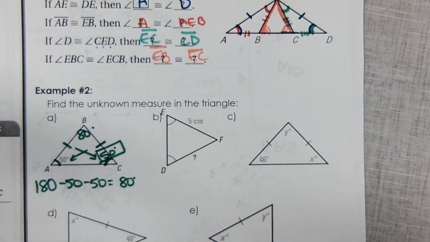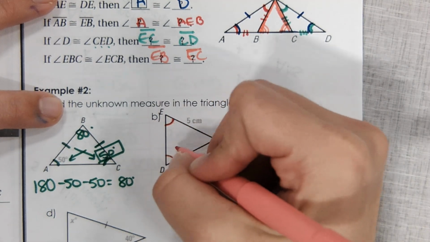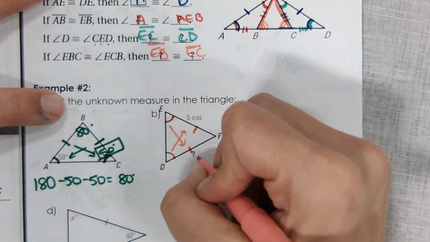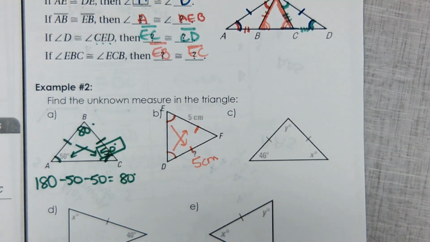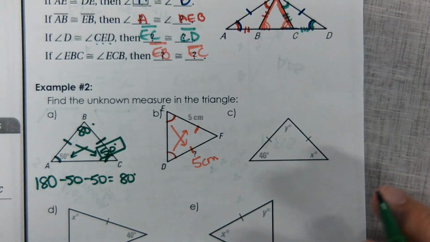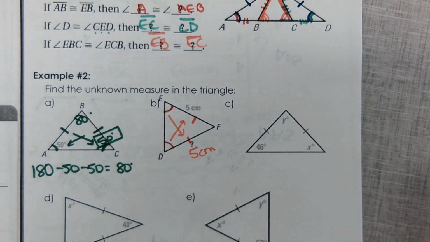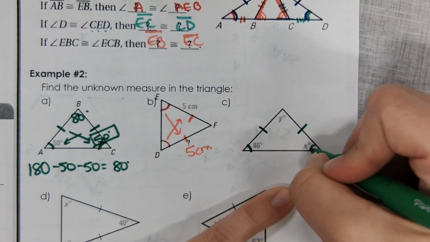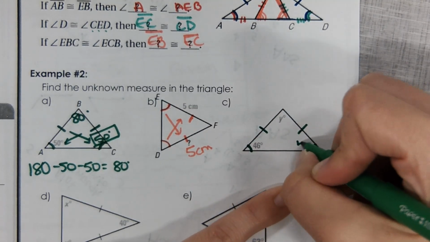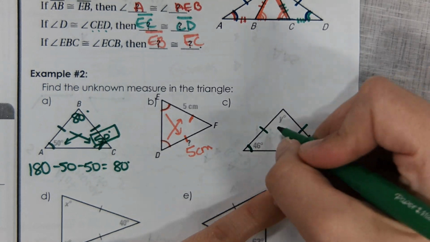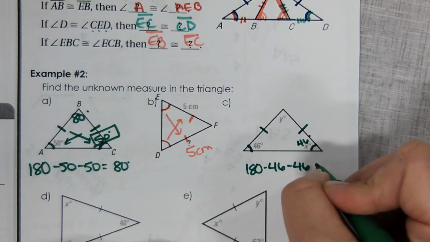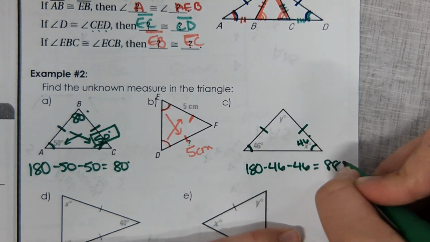And for B here, it shows that these two angles are congruent. So then the sides opposite those angles will be congruent. And if this is 5 centimeters, then this will be 5 centimeters. And for C, these two sides are congruent, so these two base angles will be equal. If this is 46 degrees, then this is 46. And then to find the third one, just 180 minus 46, and it comes out to 88 degrees.